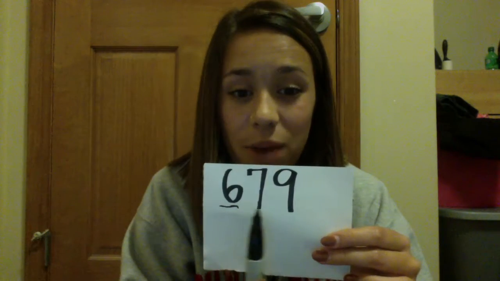Okay, let's look at a couple more examples. So if I were to ask you, what is 679 rounded to the nearest 100? Okay, so now we need to look at what digit is in the hundreds place. The 6. The 6 is in the hundreds place, so we'll just underline that. So now we need to look at the number directly to the right of it, which is 7.